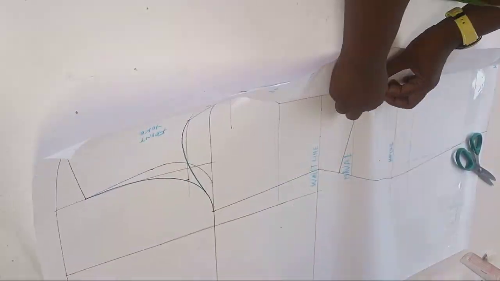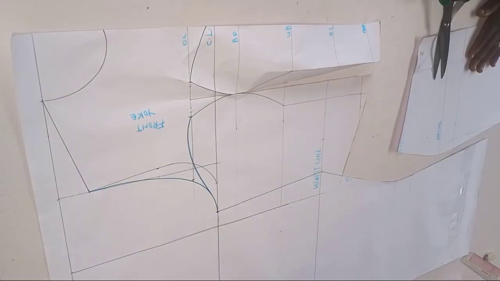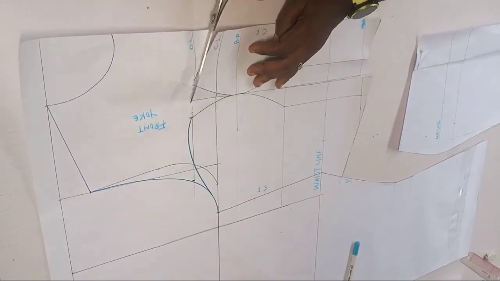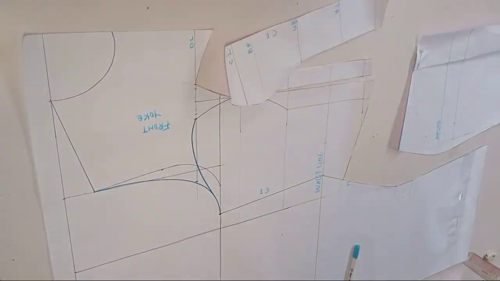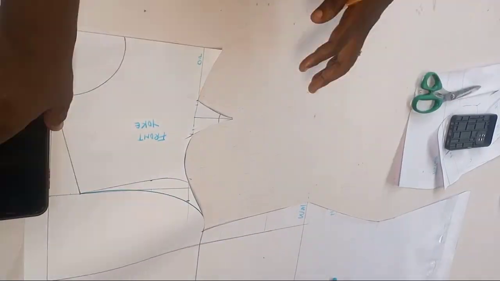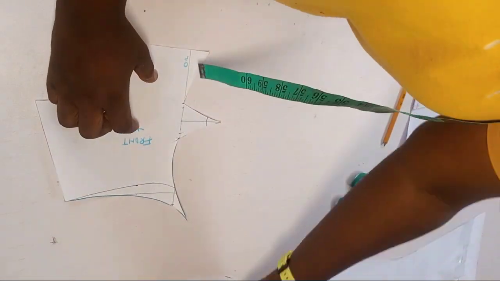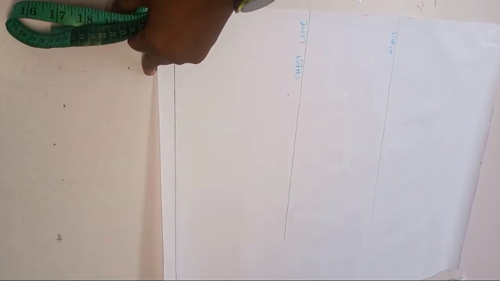I'll go ahead and cut out all my pattern pieces. I'll start from the skirt part, cut it out, and then the underbust part, I'll also separate it from the yoke. So I'll cut out every piece for my pattern, and then I have the yoke, the underbust part of the bodice pattern, and also the skirt part. Now we move to the back pattern.